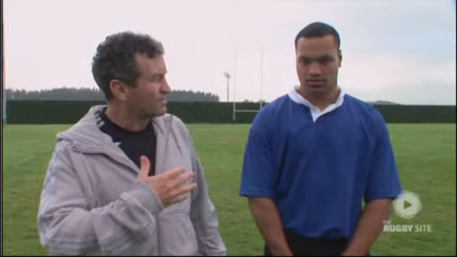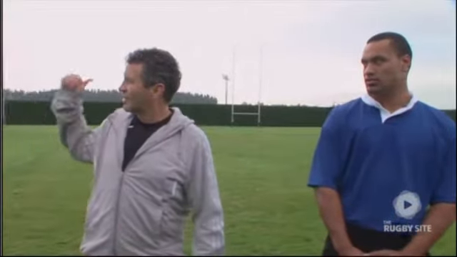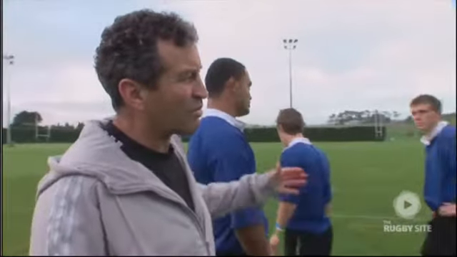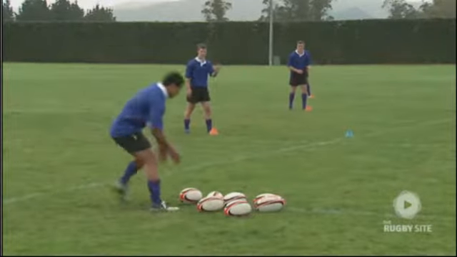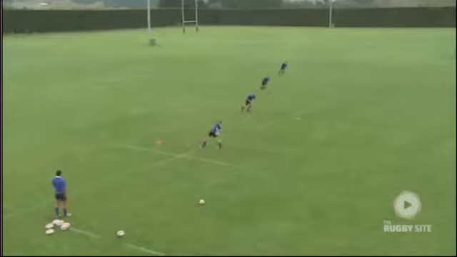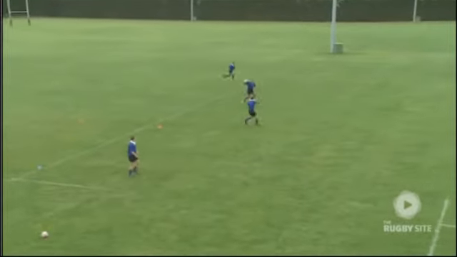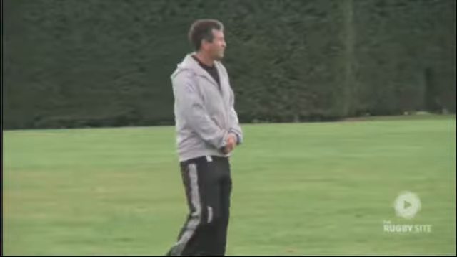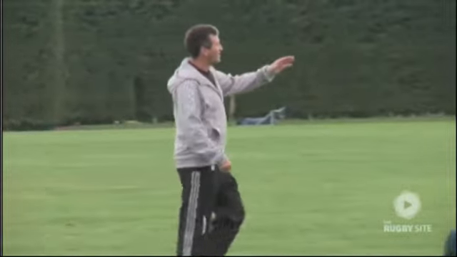Okay? Right, let's have a look at putting it together. Julian, you go on the wing there, and we'll see if we can get our backline running pretty smoothly before we put it under some pressure. Good, that's what we want to see.